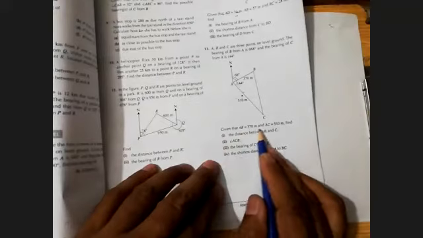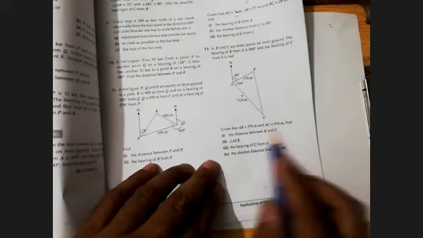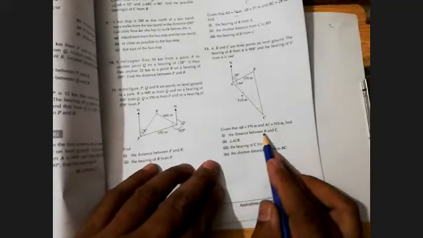Given that AB is 370 and AC is 510, find the distance between B and C. We have to find the distance between B and C, and then the angle ACB. The bearing of C from B is required. The shortest distance from A to BC is required. These are the requirements of this sum.